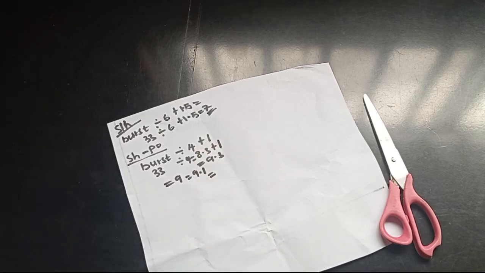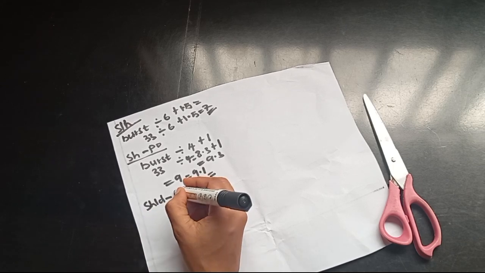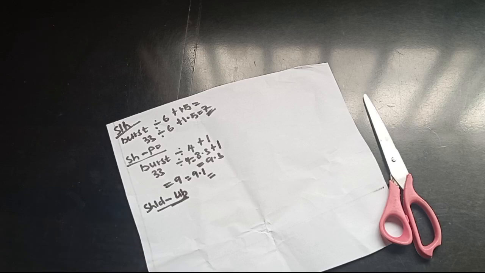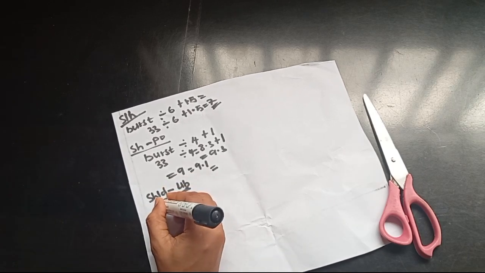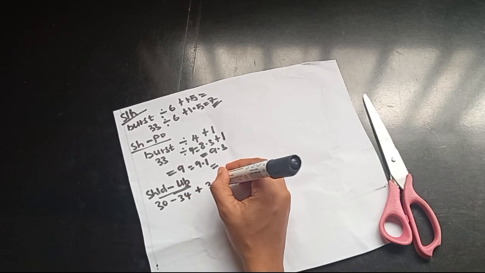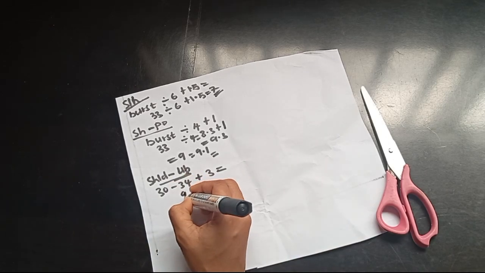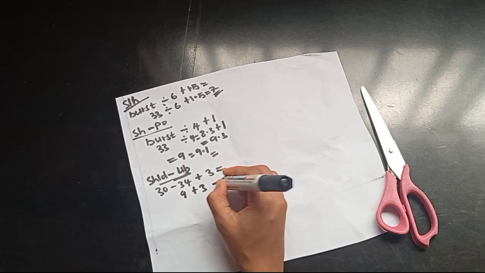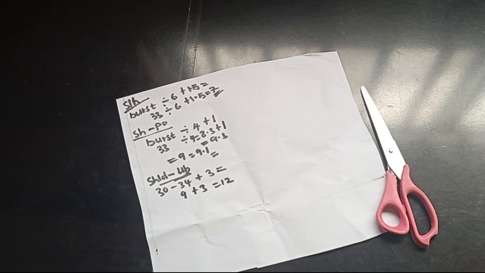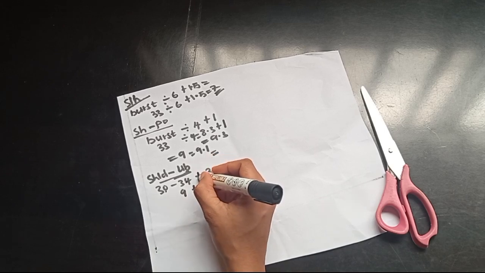Now to get your shoulder to under bust point, this totally depends on the person. Let's say you're working for someone that is not too tall, someone that is not too busty, let's say bust 30 to 34 inches. You're going to add extra 3 inches to their shoulder to bust. My shoulder to bust is 9 inches. If I add extra 3 inches to it, I'll have 12, which is my actual measurement. So if you're working for someone between bust 30 to 34, you're going to add 3 inches.